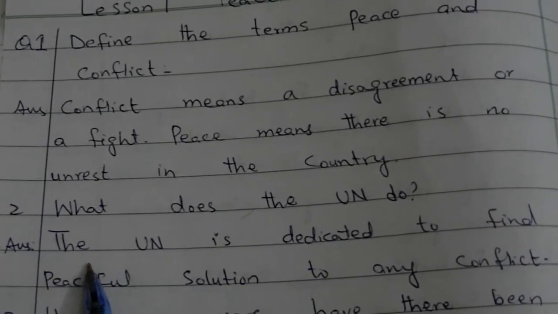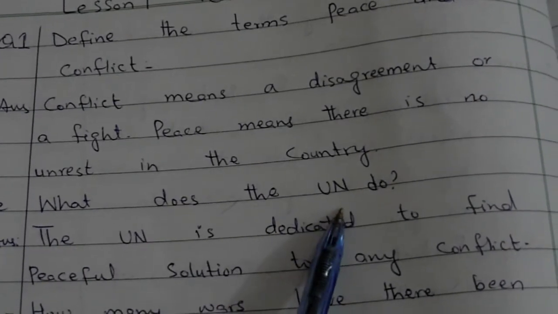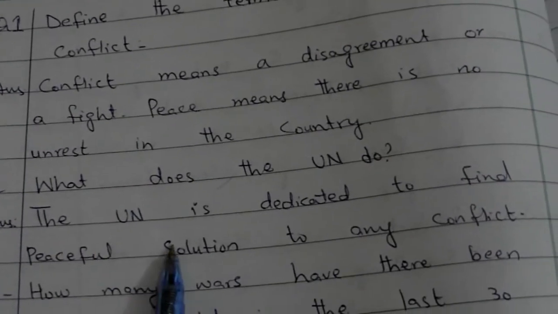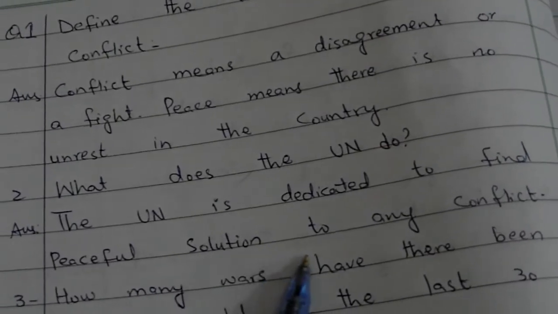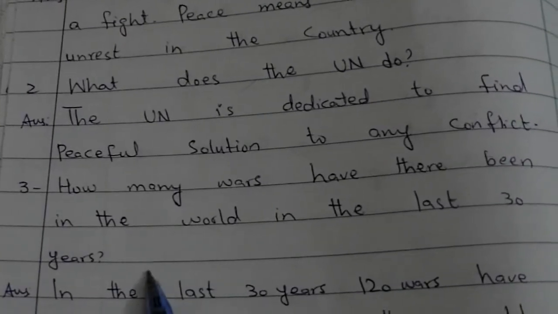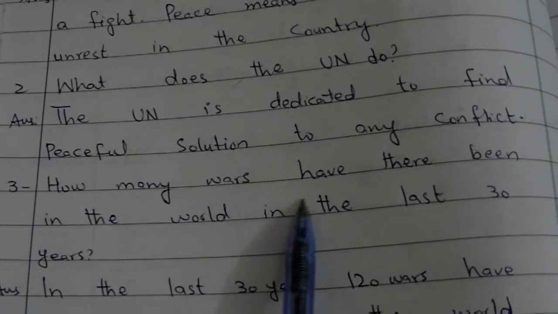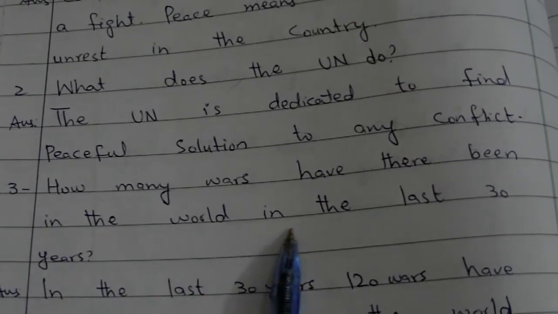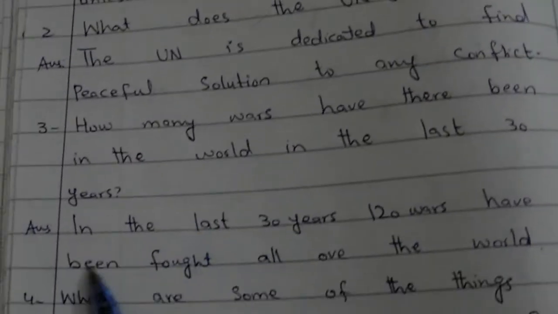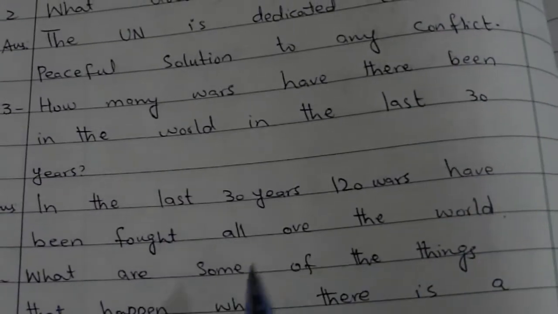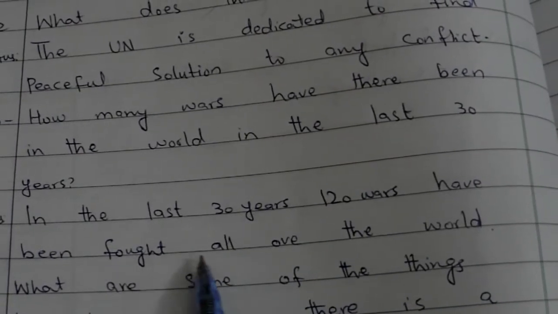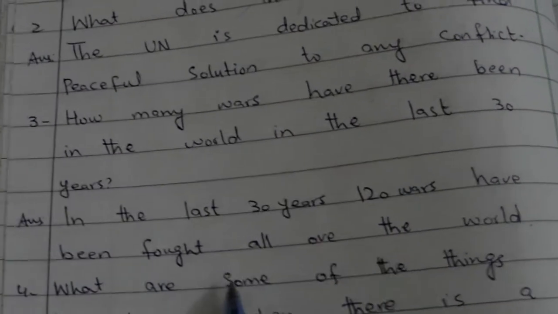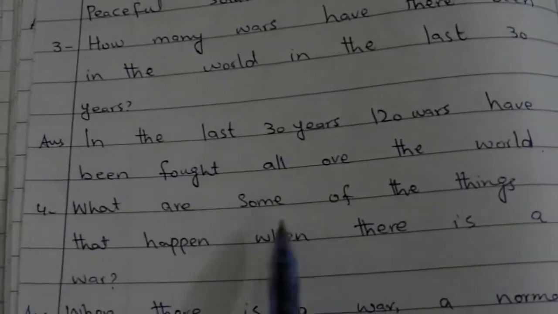Next, question number 2 is what does the UN do? And its answer is the UN is dedicated to find peaceful solutions to any conflict. Next, question number 3, how many wars have there been in the world in the last 30 years? And its answer is in the last 30 years, 120 wars have been fought all over the world.